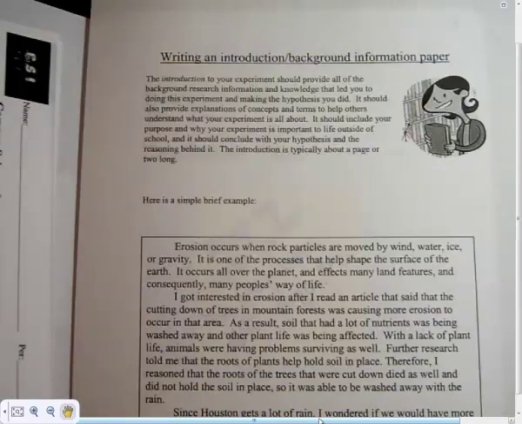In class, you received a paper that looks like this. This gives you an introduction to what an introduction paper is, and it gives you a brief sample. It says the introduction to your experiment should provide all the background research information and knowledge that led you to doing this experiment and making the hypothesis you did. It should also provide explanations of concepts and terms to help others understand what your experiment is all about. It should include your purpose and why your experiment is important to life outside of school. And it should conclude with your hypothesis and the reasoning behind it. The introduction is typically about a page or two long.